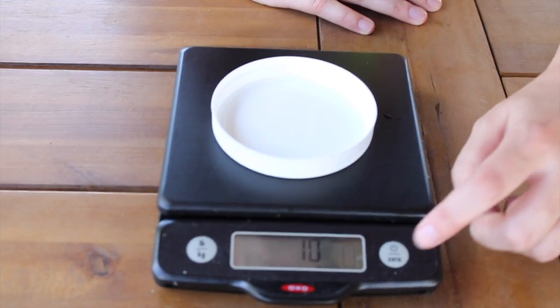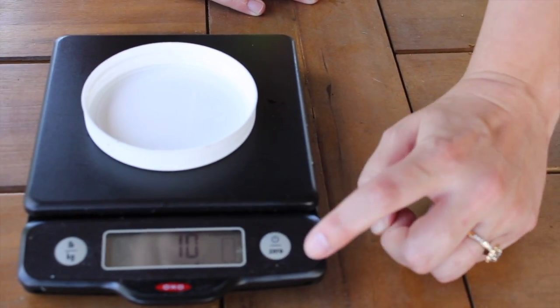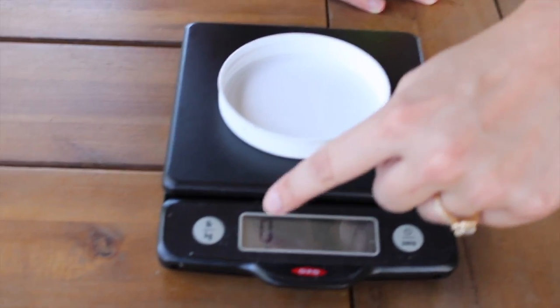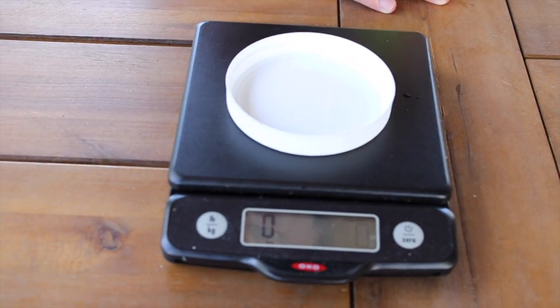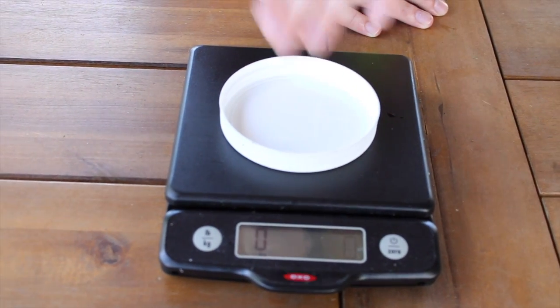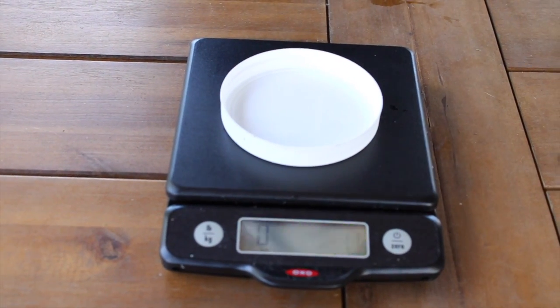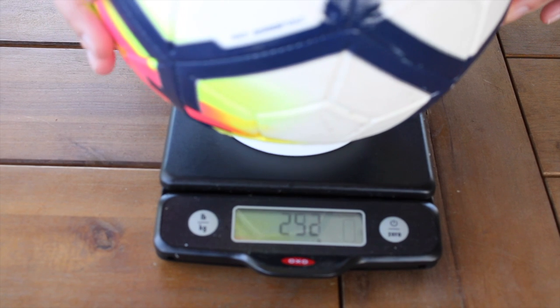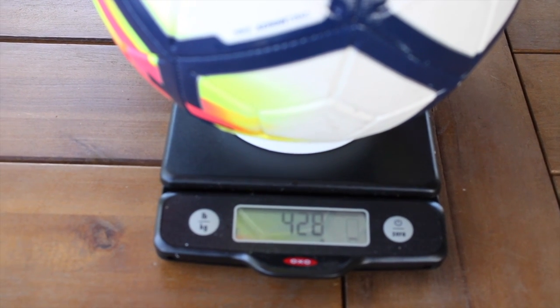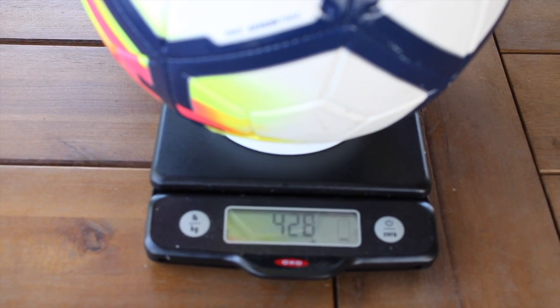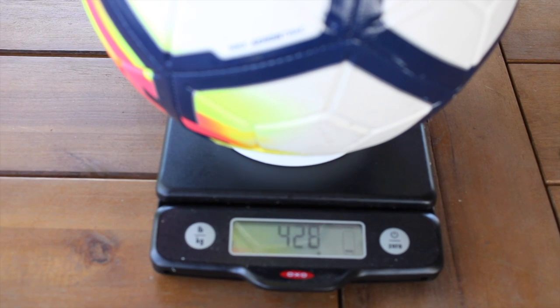So we're going to hit this little 0 button, and it takes it to 0. It takes it all the way out, and we won't know the weight of this cap with the soccer ball. So in order to find the mass, we're going to set this on here. And then you can look, and we know that the inflated soccer ball is 428 grams.